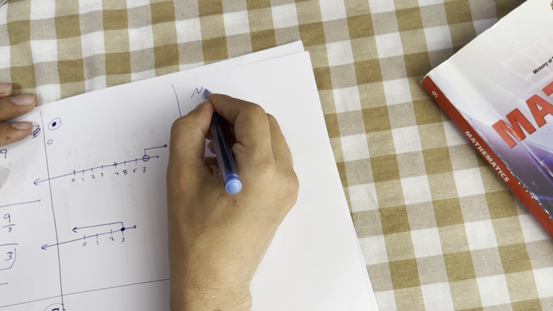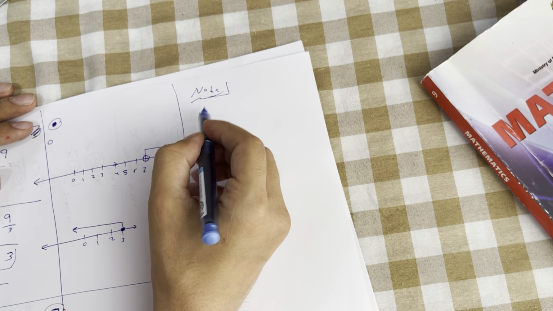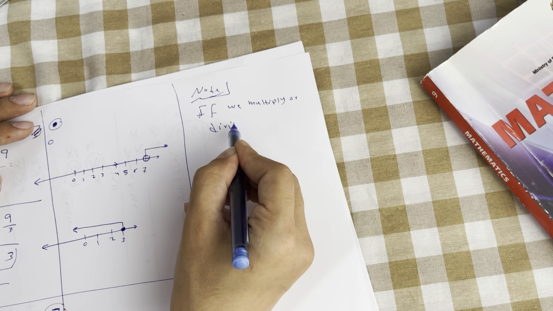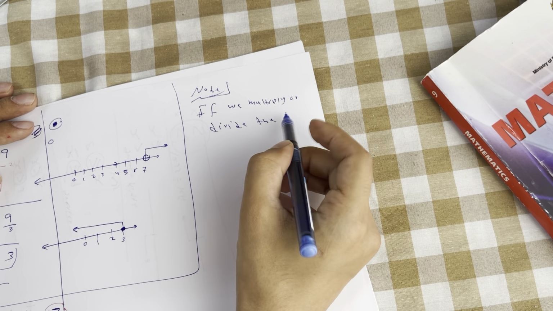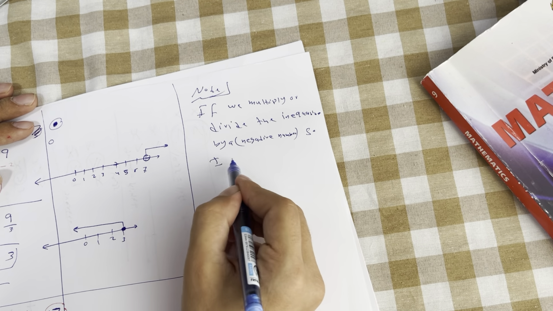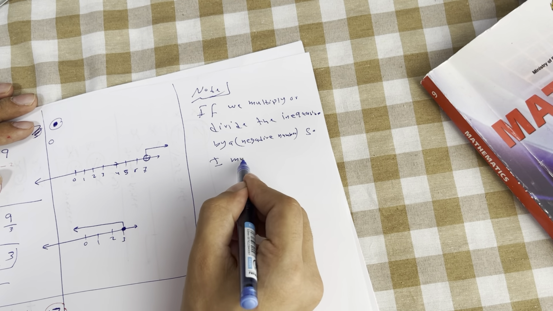So we have a note. Okay, if we multiply or divide the inequality by a negative number, I must reverse the sign.